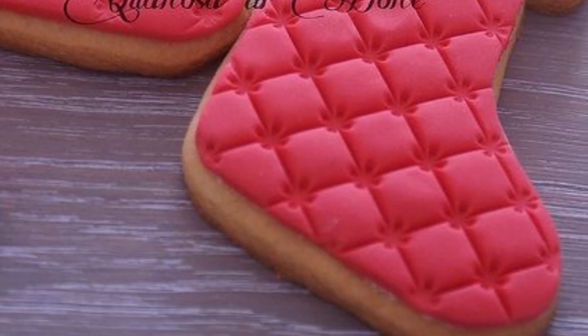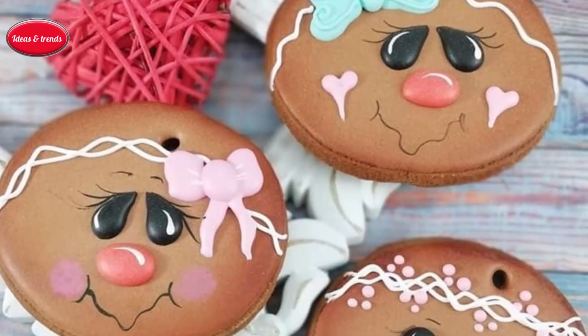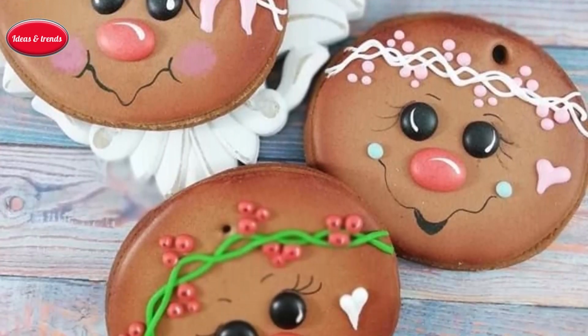Number 1. Prepare cookie dough. Choose a cookie recipe and prepare the dough according to instructions. Chill the dough before rolling and cutting shapes.